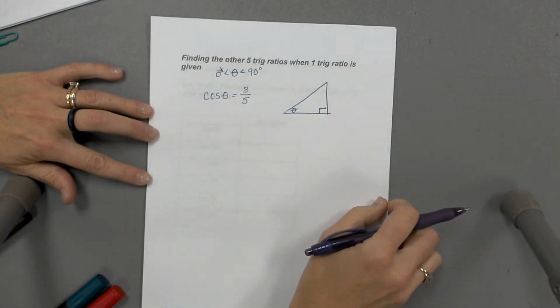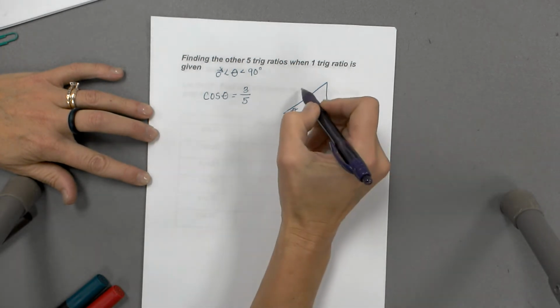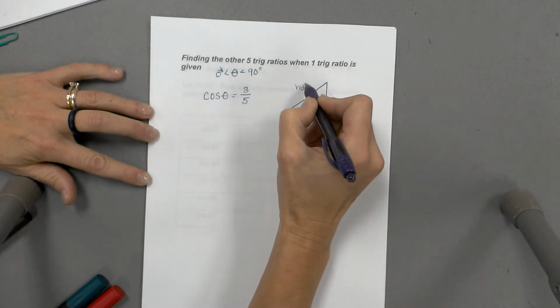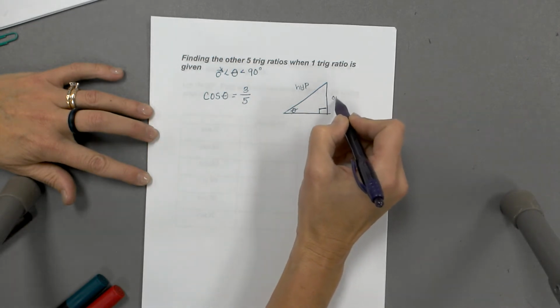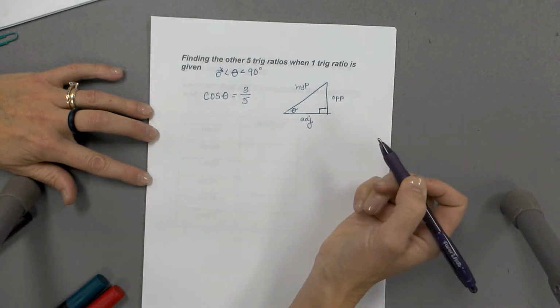So I'm just going to draw a right triangle, and here's my angle theta. Here's my right angle. So we know this is the hypotenuse. Relative to this angle, this is the side that's opposite, and this side down here is the adjacent side.